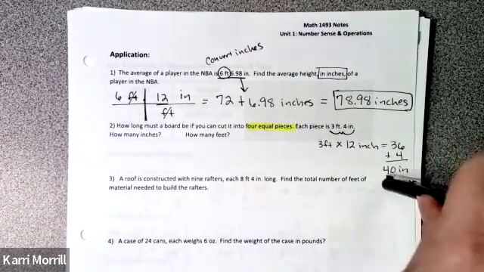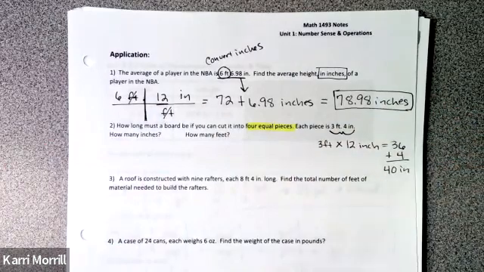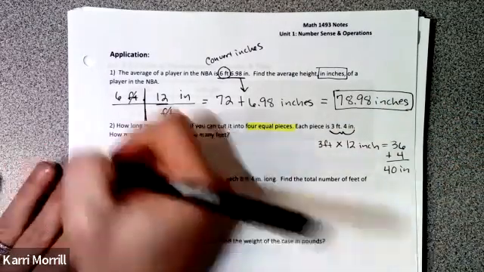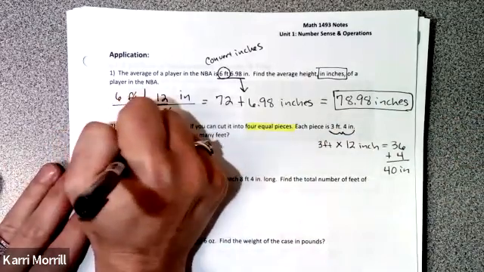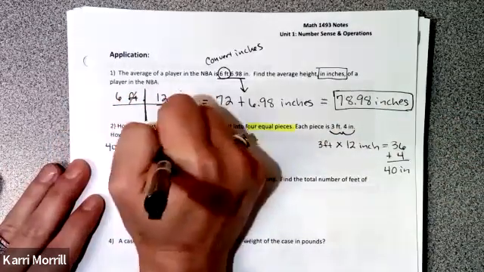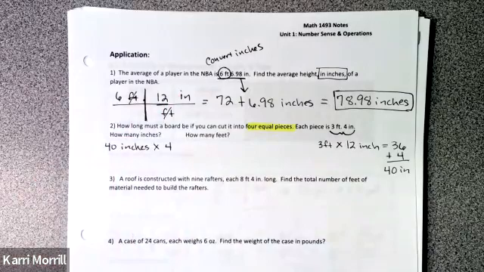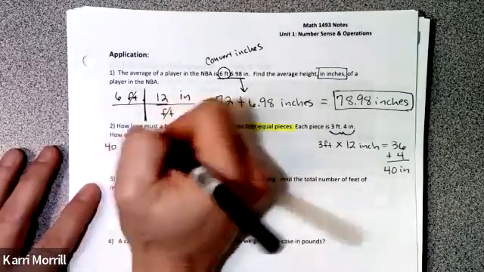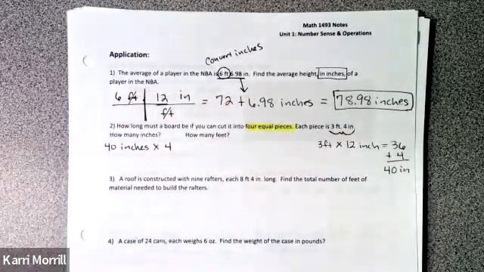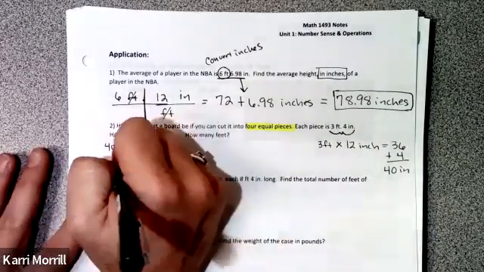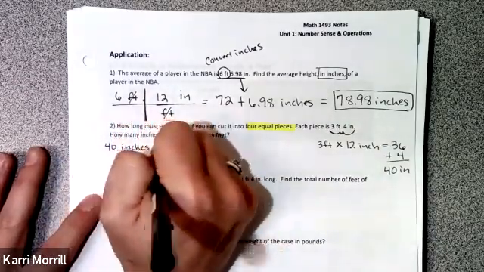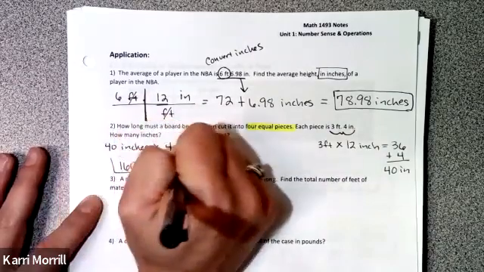If we want 4 of those, we would take that 40 inches times 4, because we're going to have 4 of these sections. So if we're measuring this one single board that we're going to cut from, it would need to be 160 inches.